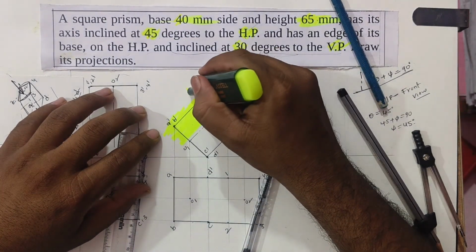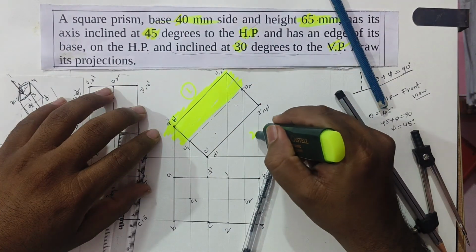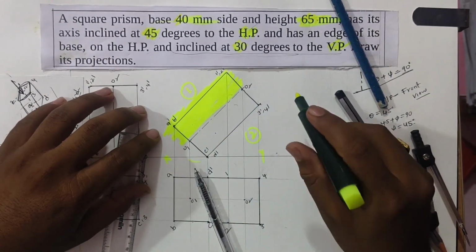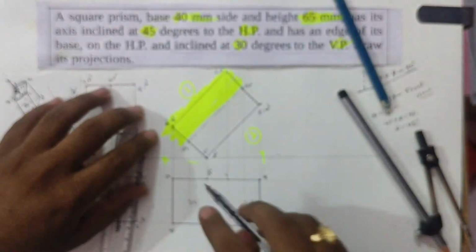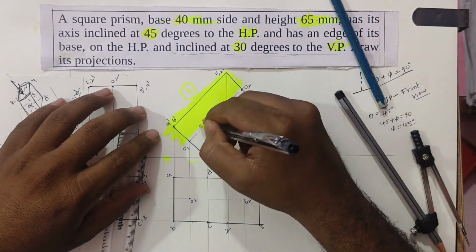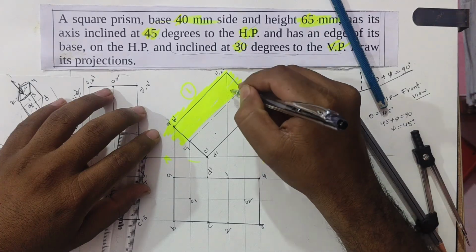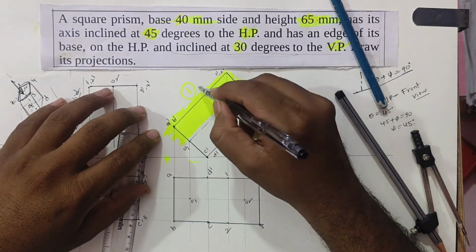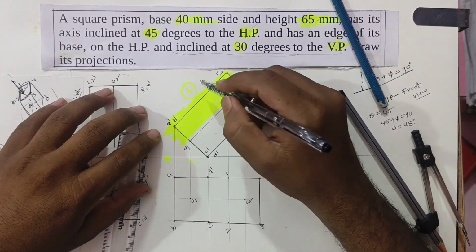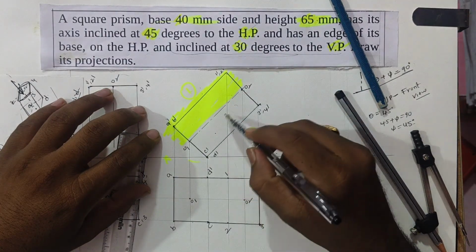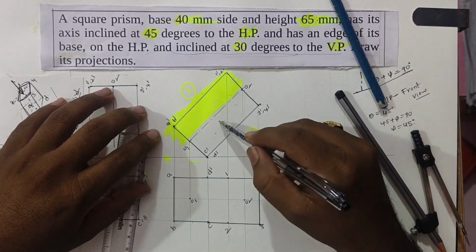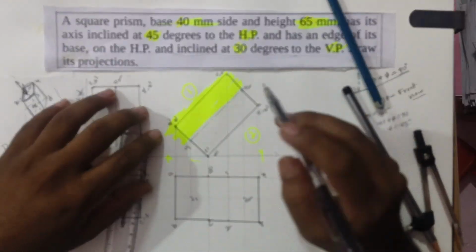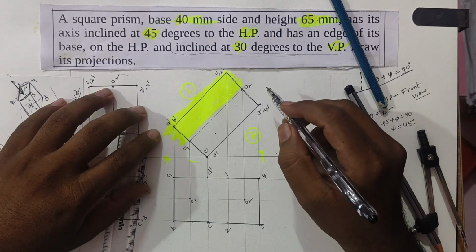The portion which is away is 1. The portion which is close to the XY line is 2. The portion which is away from the XY line is going to be visible or continuous line. The portion which is related to the section 2, which is close to the XY line, is going to be related to the dotted lines.